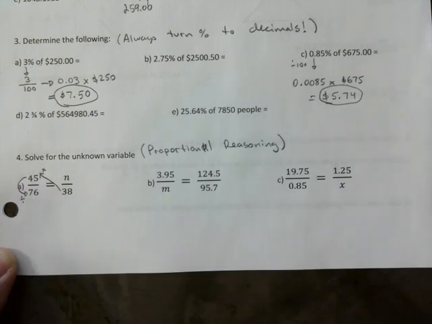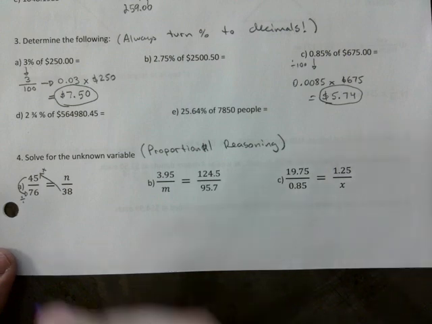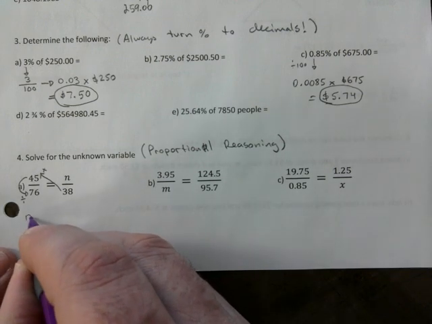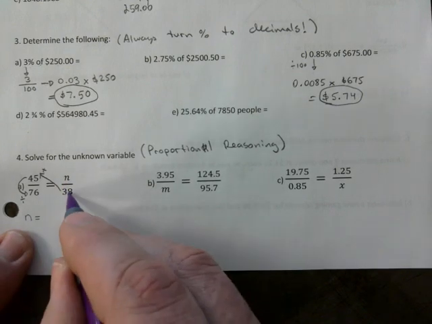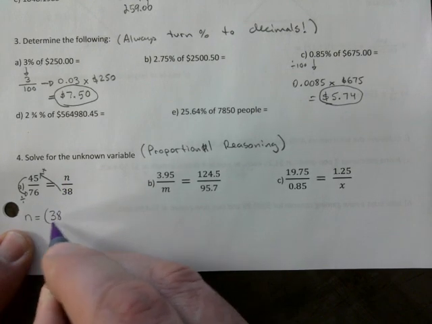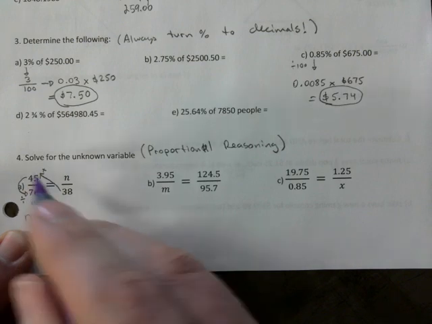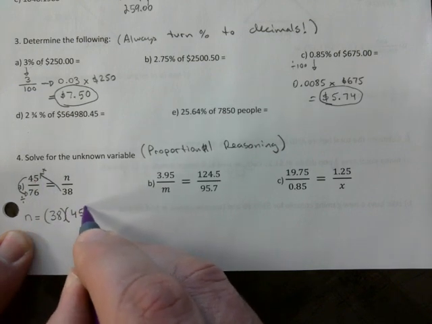This isn't work for me doing this. This is not showing work. This is just to help you, right? What needs to be done. This is what I want you to do. N, the letter N, the variable N will be found by going 38 times 45, right?